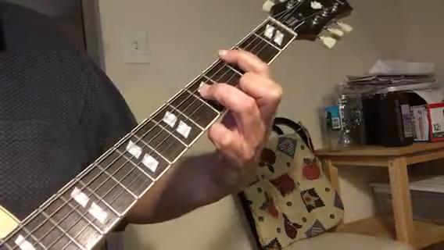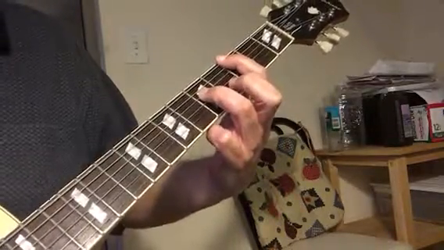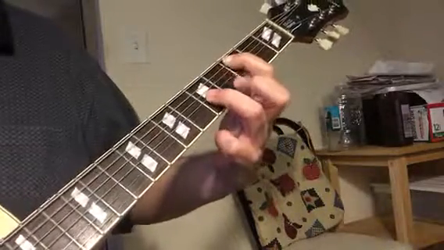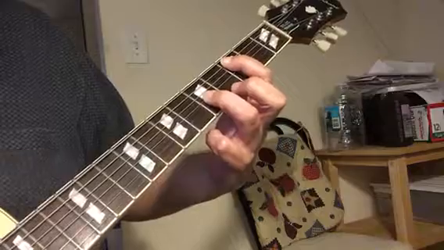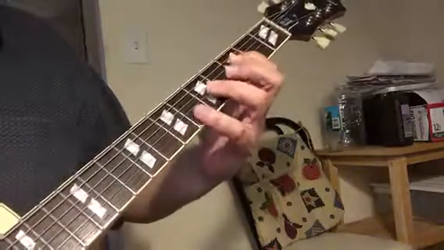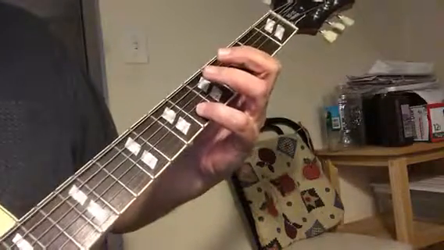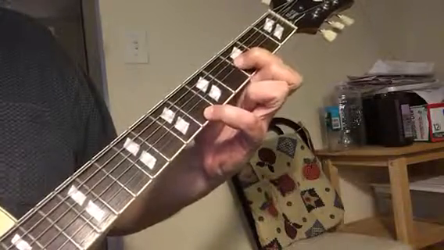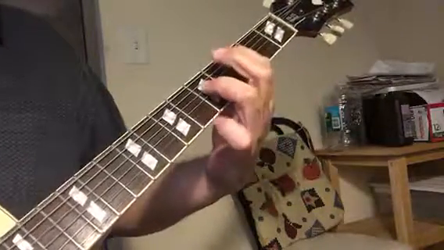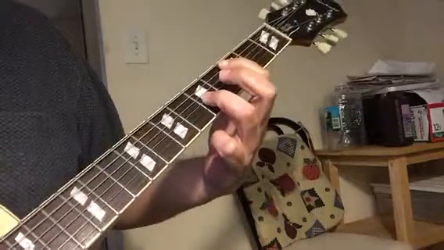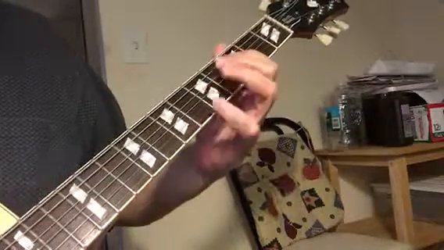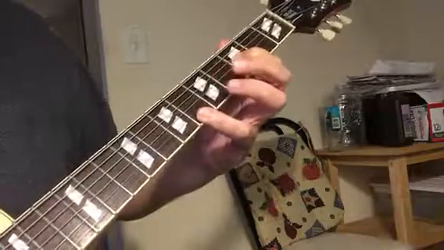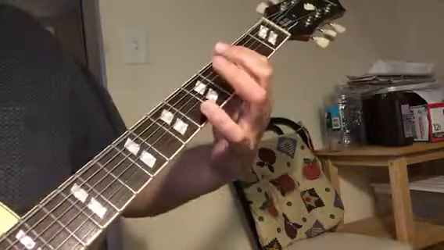When you skip a string, between the 6th and the 5th string, it's always a 1-3 configuration. Between the 5th and the 3rd string, it's always a 1-3. But between 4th and 2nd strings, and 3rd and 1st strings, it's always 1-4. 1-3, 4, 6, and 5, 1-4 for the 4th and 3rd in the bass.